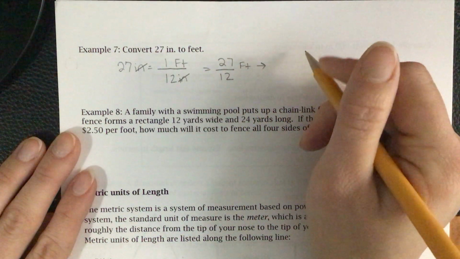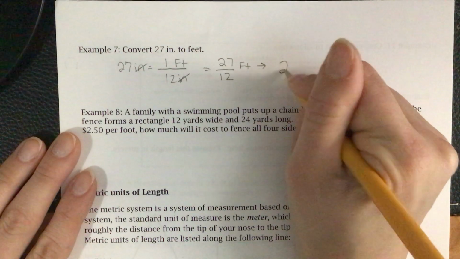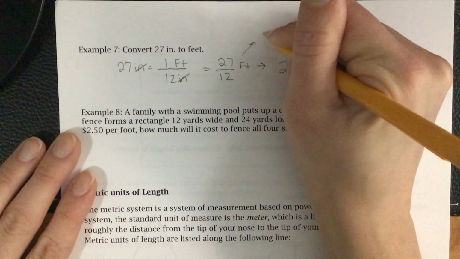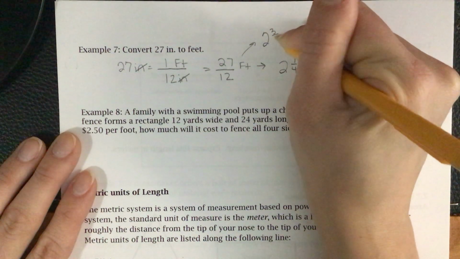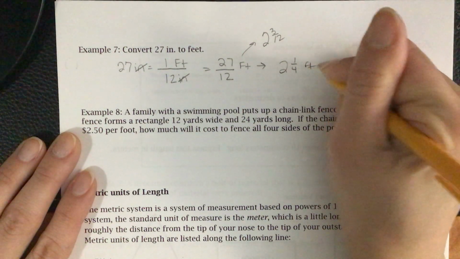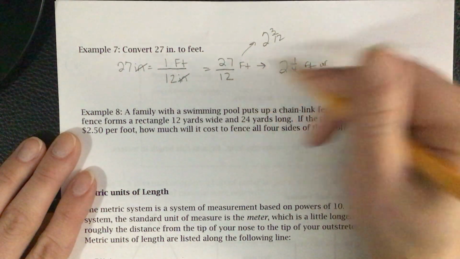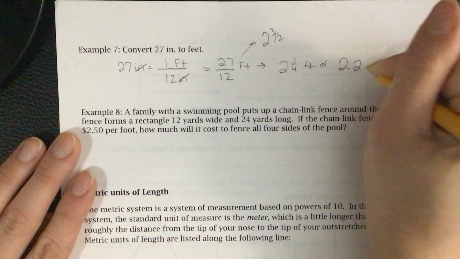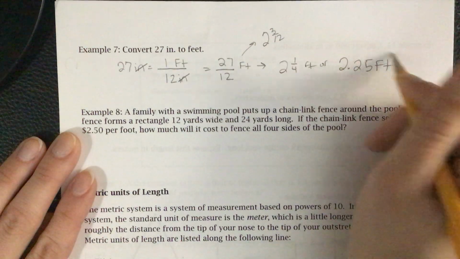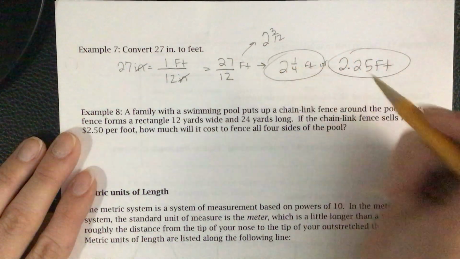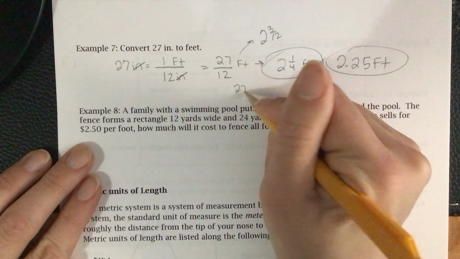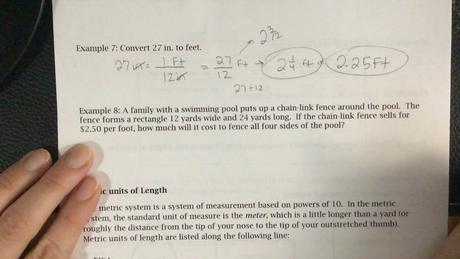When I simplify this, I'm going to get 2 1/4 feet. Or if you were to do this first, you would see that it's 2 3/12, and I need to simplify that, feet. Or if you divide 27 divided by 12, you would get 2.25 feet. The decimal is preferred most of the time, since that's what you'll use in the calculator. Make sure that you are putting it in the calculator correctly, that you put 27 divided by 12.